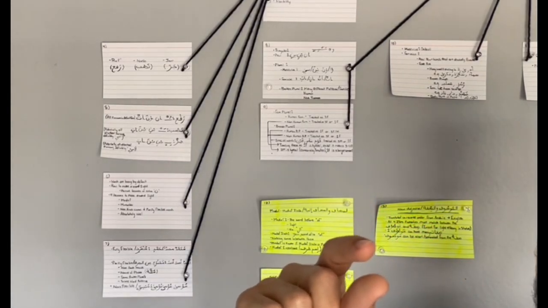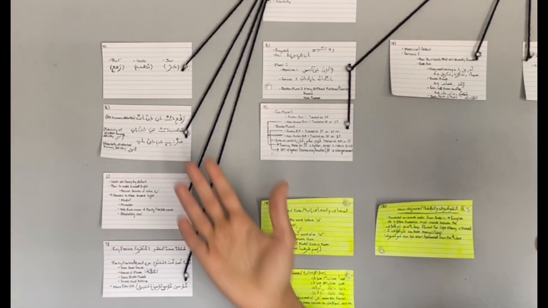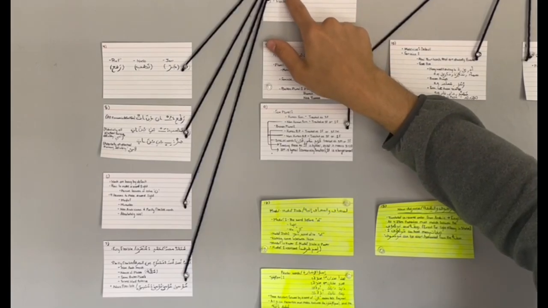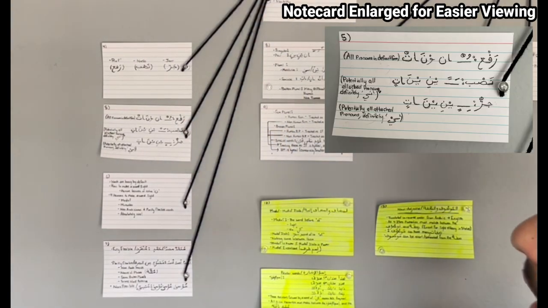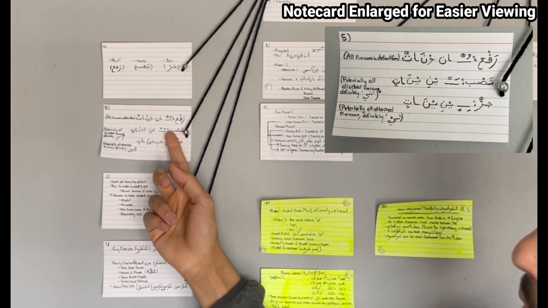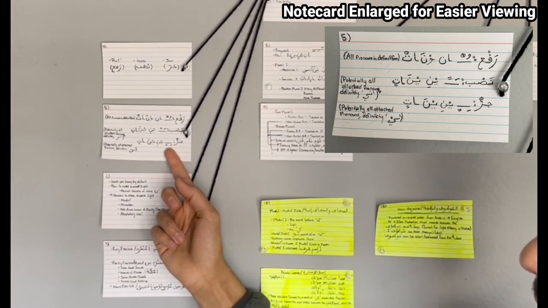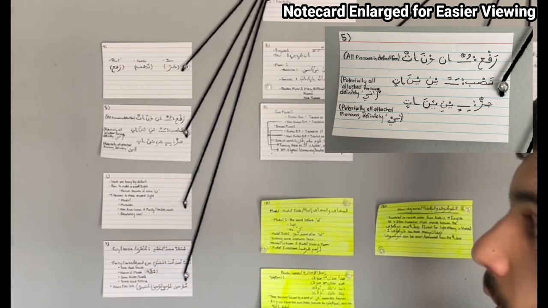So you could say un or u. You could say an or a. You could say in or i. So those are what correspond to rafa', nasb, and jar. And that's why, when we go to how to tell, how do you tell rafa'? A rafa' word is a word that ends with u or un. A nasb word ends with a or an, and a jar word ends with i or in. But not only that, there's more, because un and in is only for singular words.